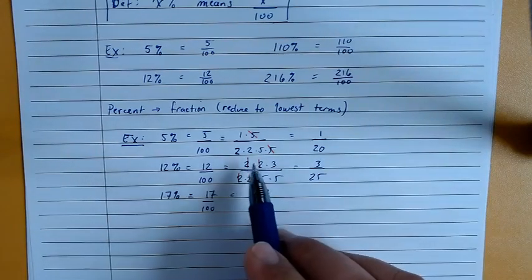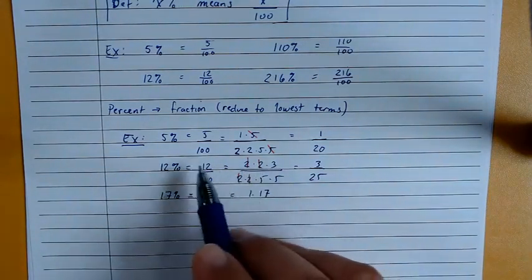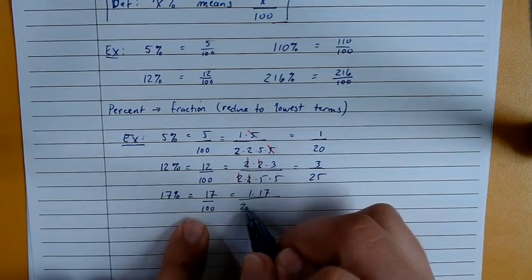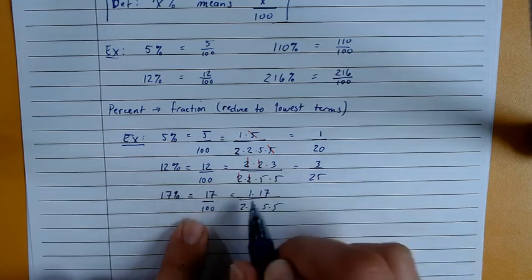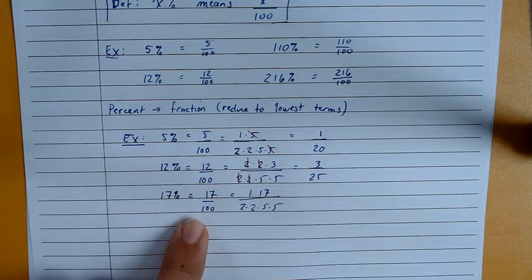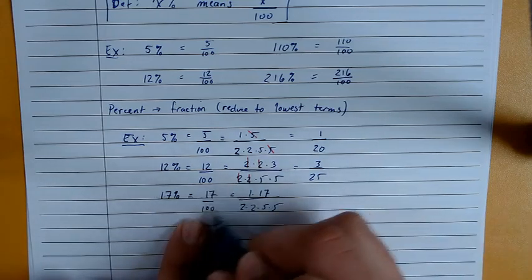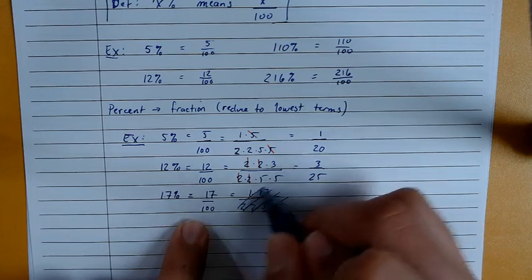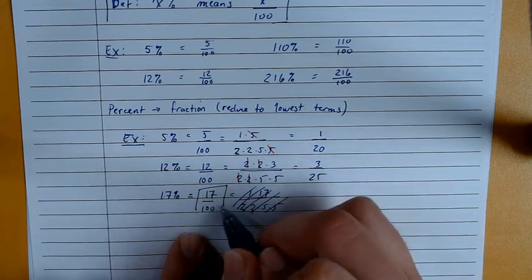I can't have 2 times 2 times 3 or anything like that I had before. 100, again, we know that's 2 times 2 times 5 times 5. And you notice that nothing actually divides out. Oh, okay, so if nothing divides out, that means that this was already in lowest terms to begin with. So here, that's our result.